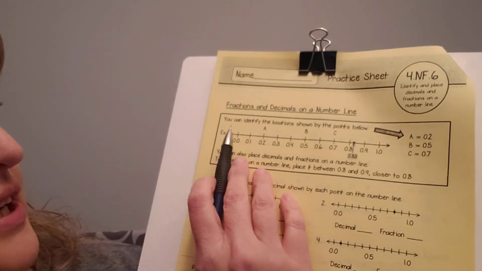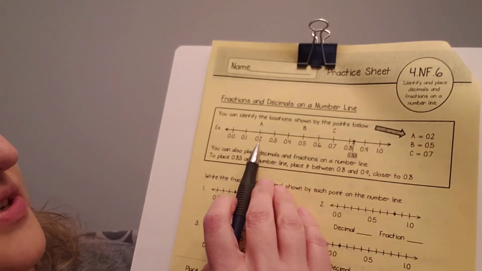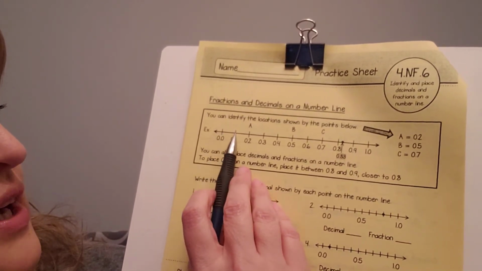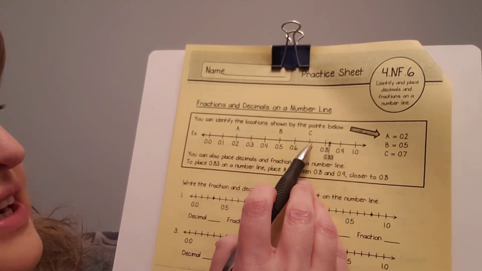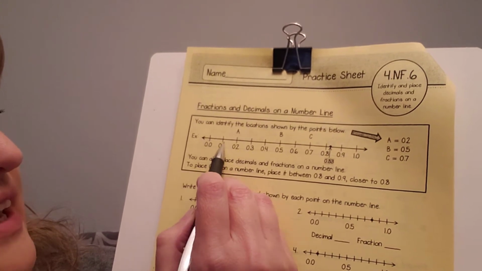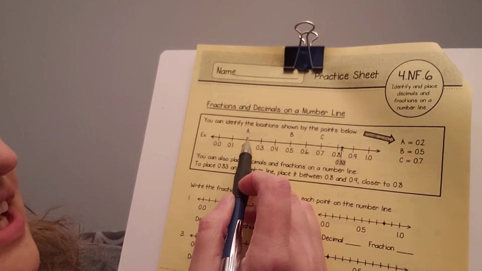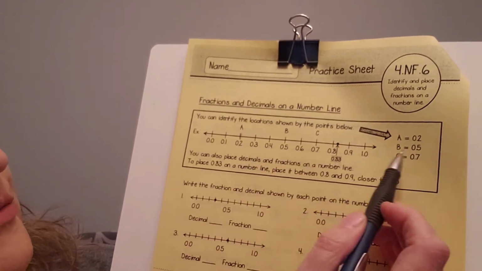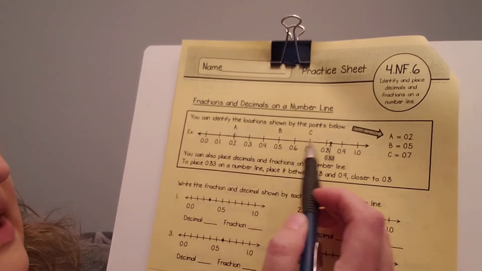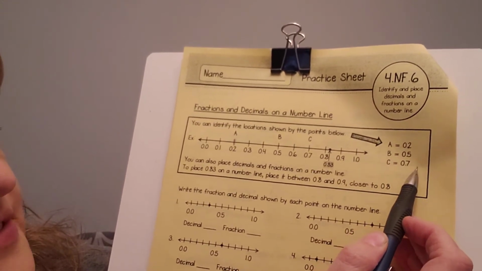there's a number line up here, and it says you can identify the location shown by the points below. So, A is, there's 10 lines here. 1, 2, 3, 4, 5, 6, 7, 8, 9, 10. Okay, 10 altogether. The 0 doesn't count. Okay, and if I am going to go to A, I am going to say that that is 2/10. Okay, B is 5/10, and C is 7/10.